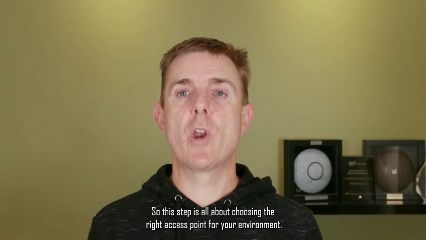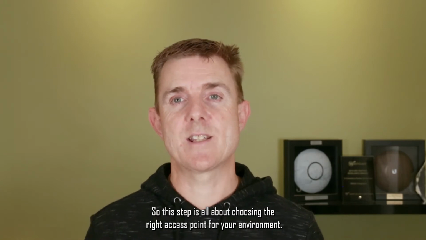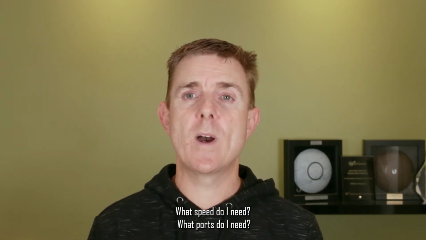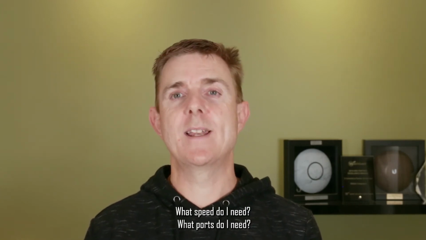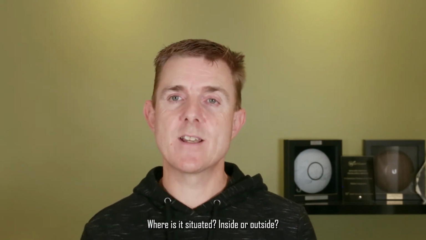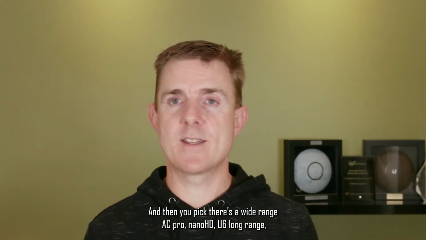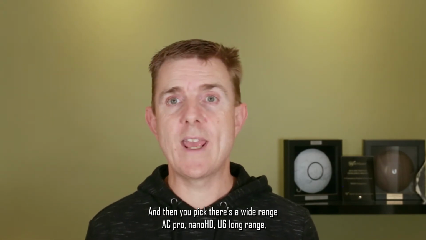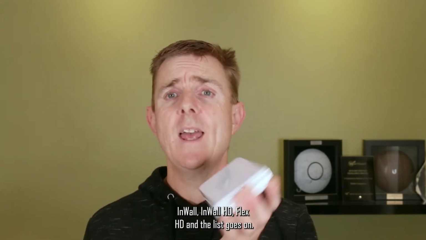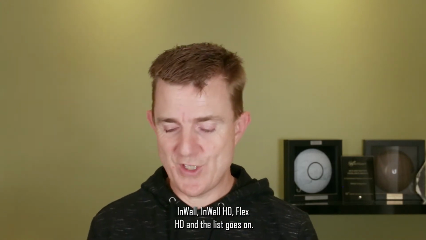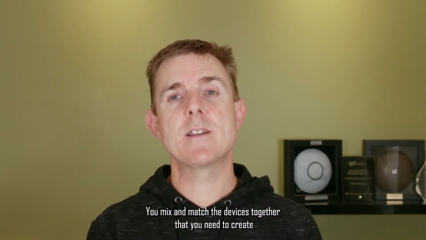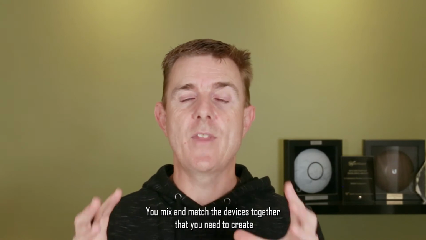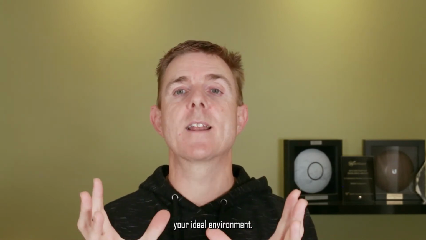So this step is all about choosing the right access point for your environment. What speed do I need? What ports do I need? Where is it situated, inside or outside? And then you pick, there's a wide range: AC Pro, Nano HD, U6 long range, in-wall HD, Flex HD, and the list goes on. You mix and match the devices together that you need to create your ideal environment.